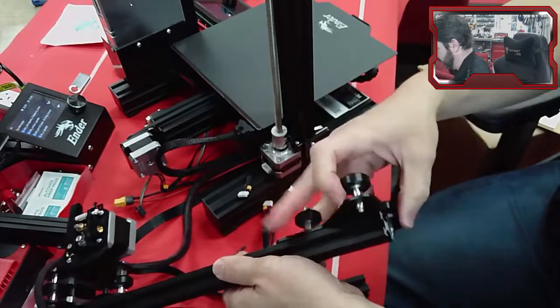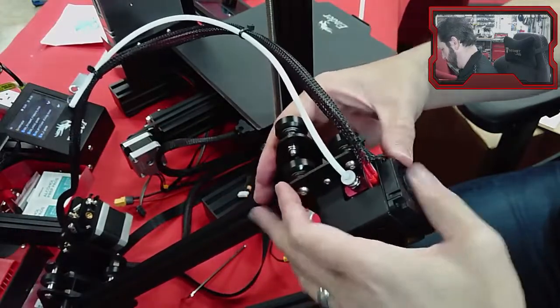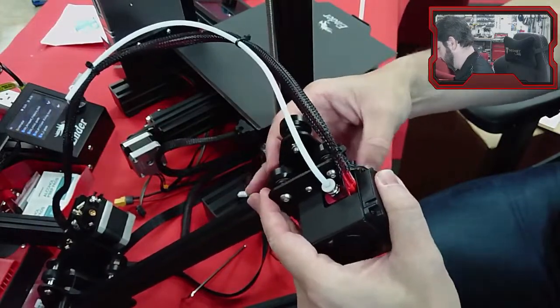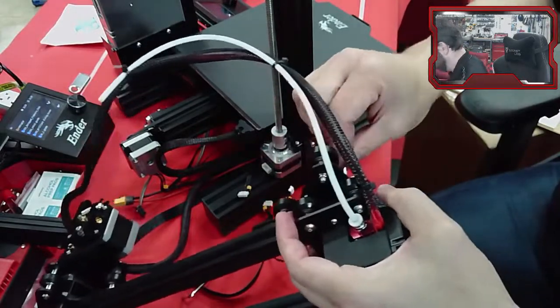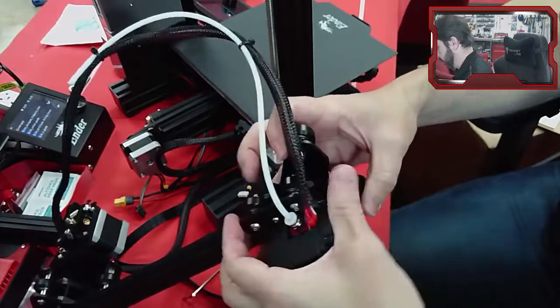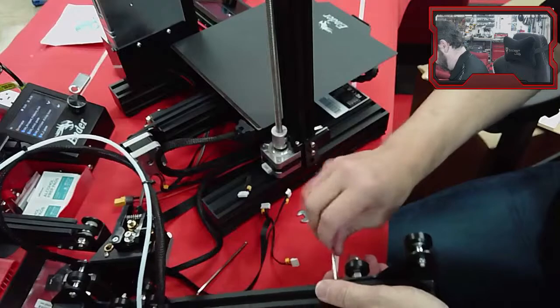So I don't think we have to take it all the way off. We just have to loosen it. Maybe we have to take it a little further. All right, there's what we want. Now let's tighten the bracket back up.